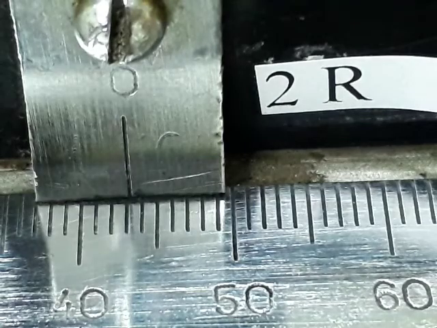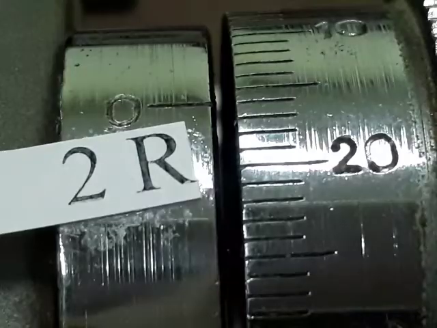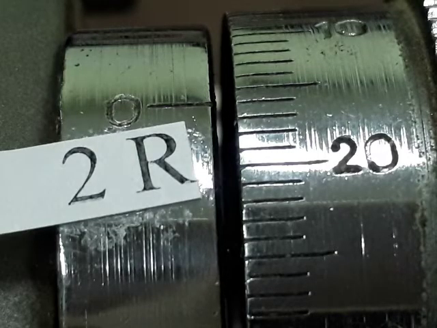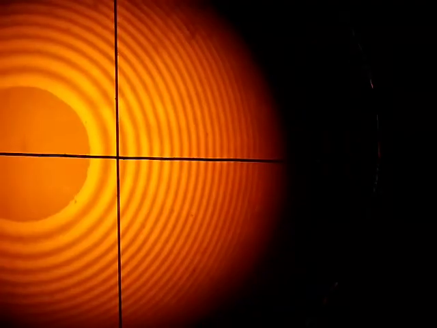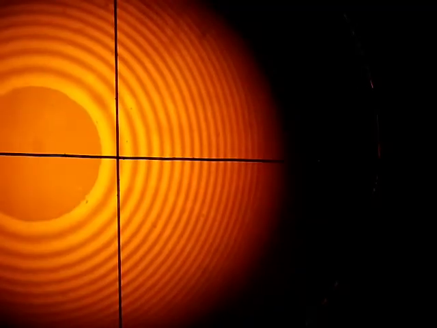For second ring the MSR value is 43 mm and the circular scale shows its position at 16. Thus the total reading is 43.16 millimeter. Now we are moving towards first ring and this is the position.